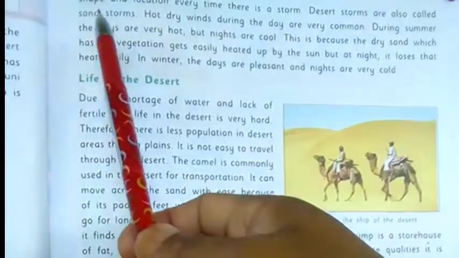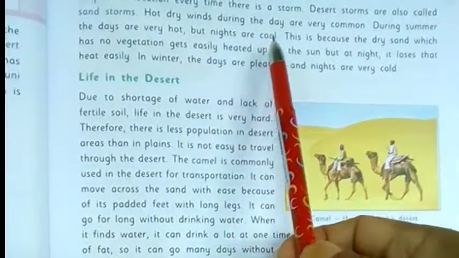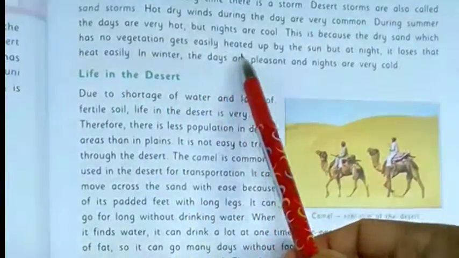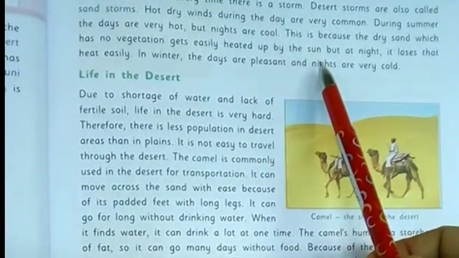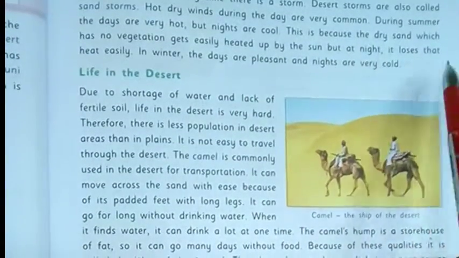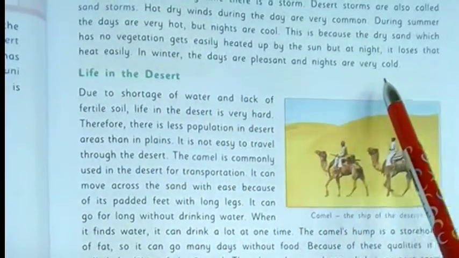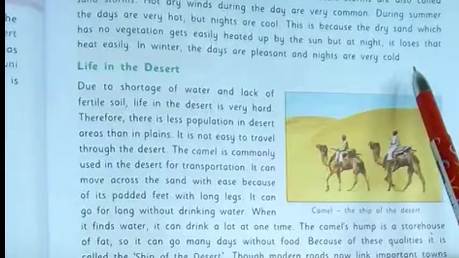During summer, the days are very hot but nights are cool. This is because the dry sand, which has no vegetation, gets easily heated up by the sun, but at night it loses that heat easily. In winter, the days are pleasant and nights are very cold.